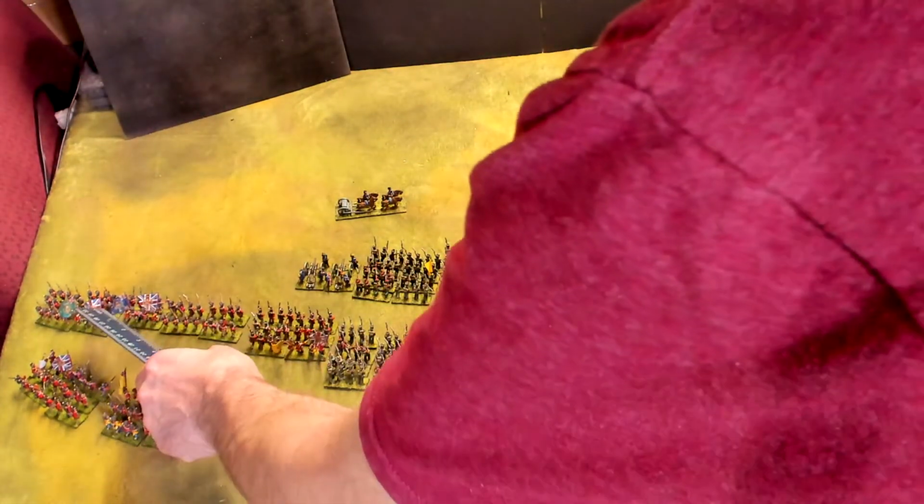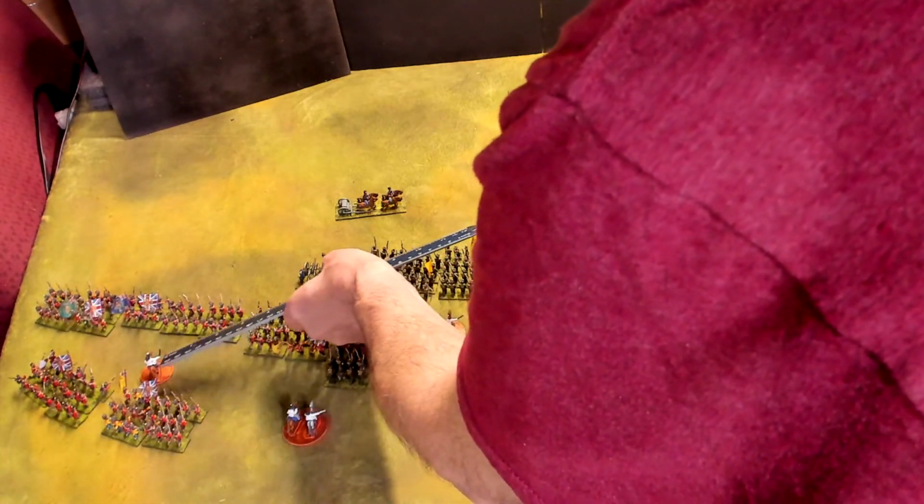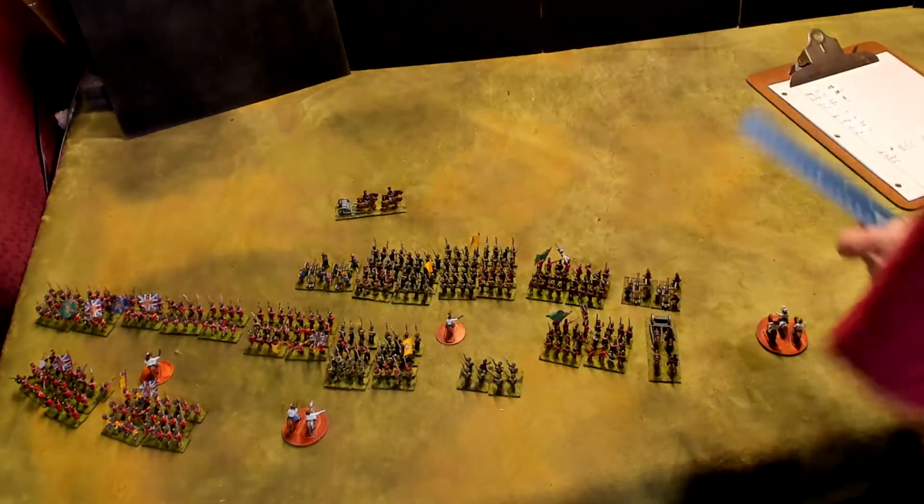If this unit and not this unit was in a line, the effect would still be the same, right? Because it would still be 3 inches to him and 3 inches to him with a line in the middle.